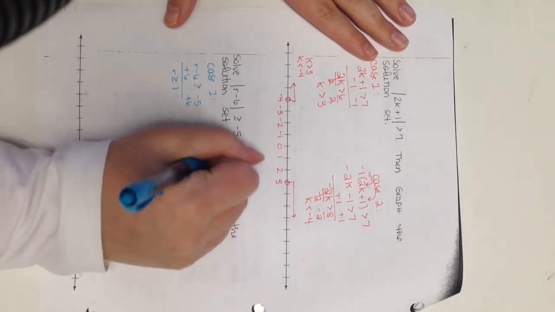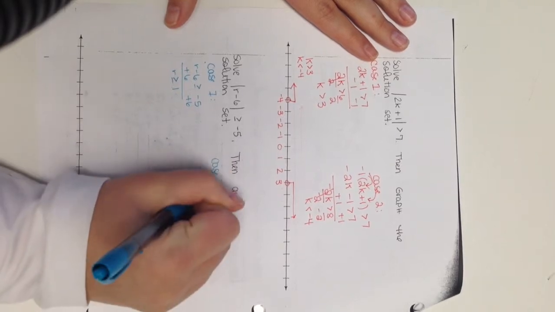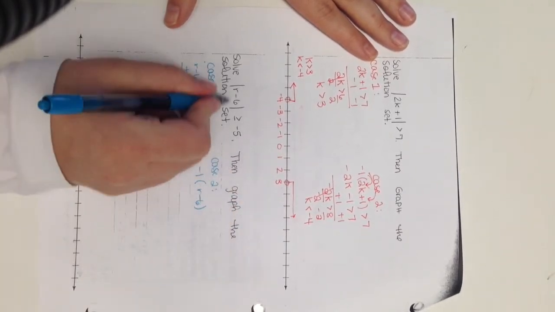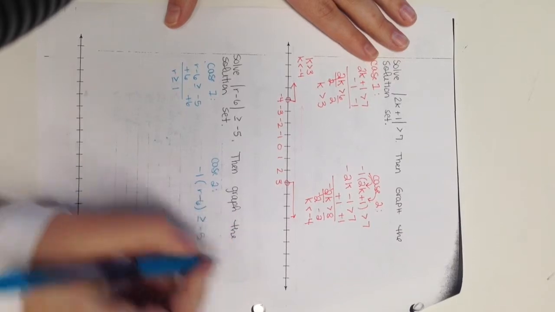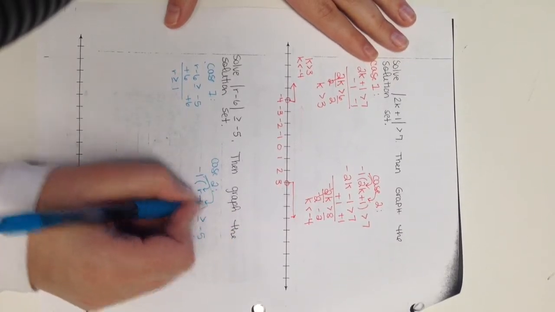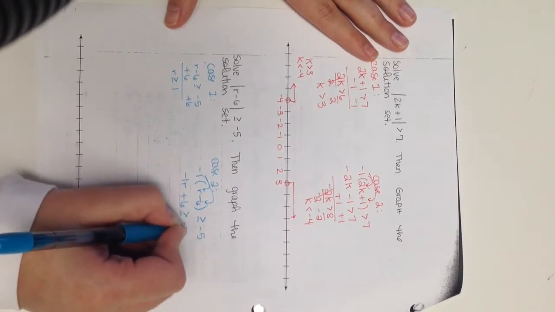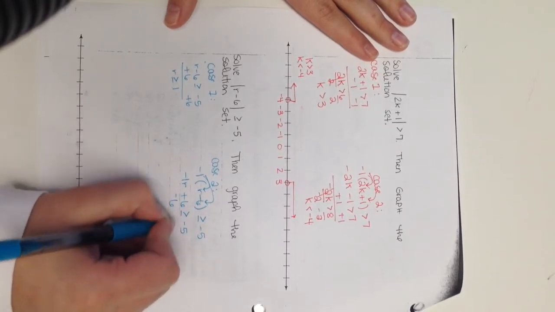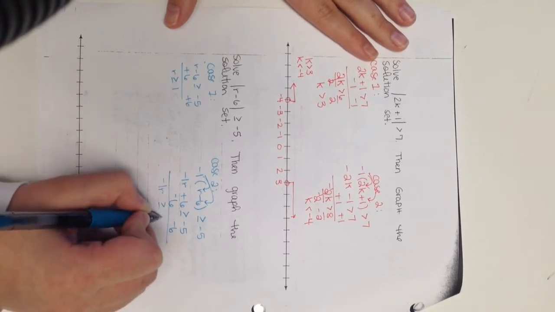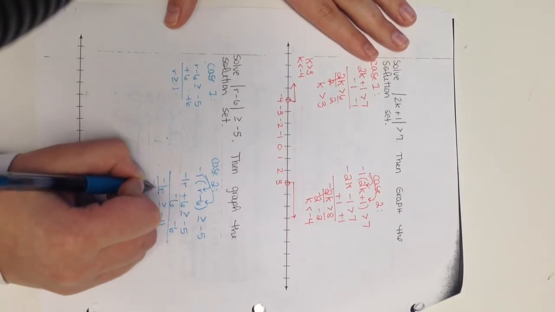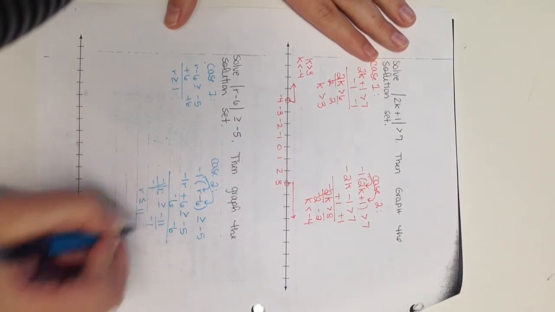So then I have to start with my case 2, which is my negative case. Write what's on the inside of the absolute value and add that negative 1 to the outside. Greater than or equal to negative 5. Distribute. Negative 1r plus 6 is greater than or equal to negative 5. Subtract 6. Negative 1r greater than or equal to negative 11. Divide by negative 1. R is less than or equal to positive 11.